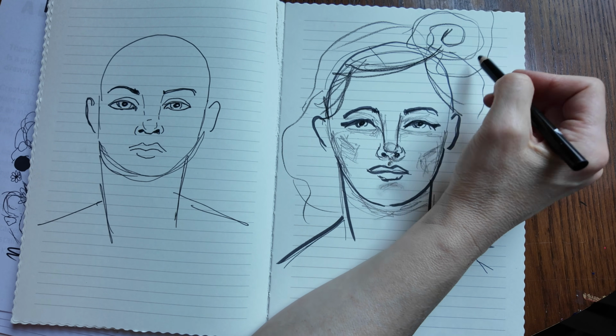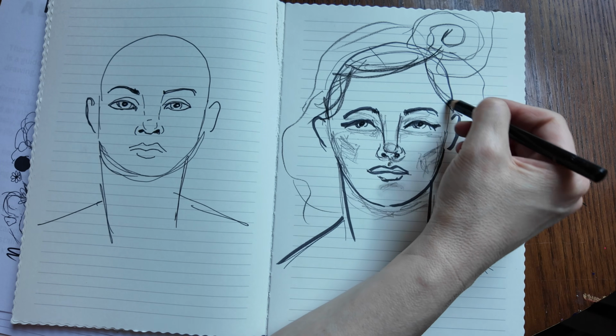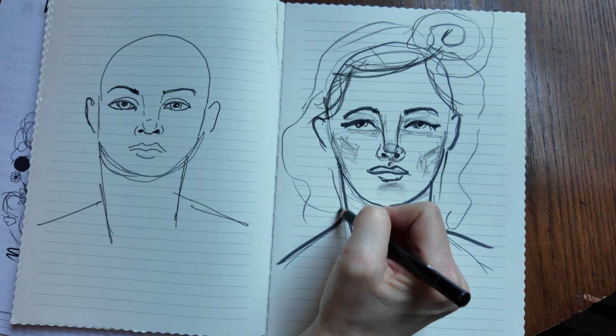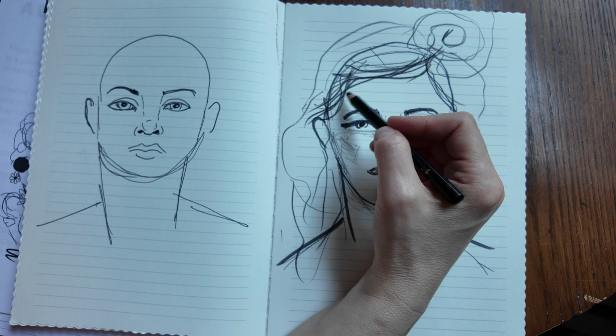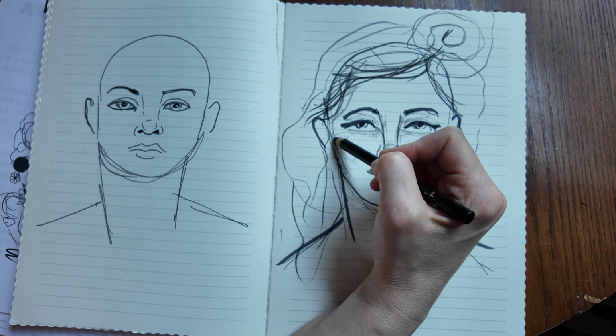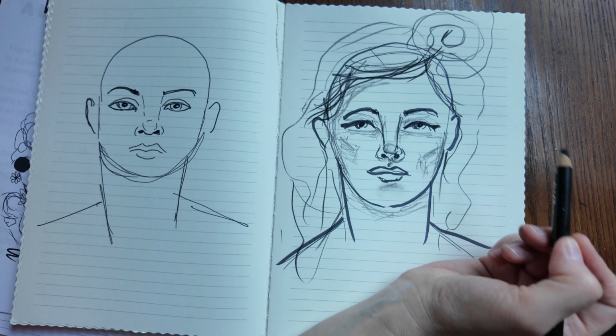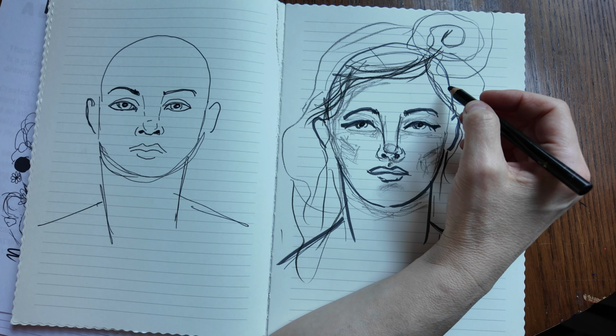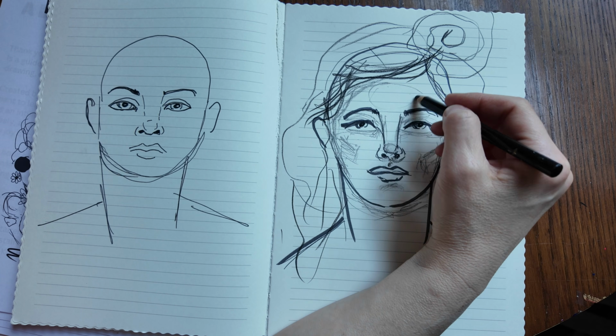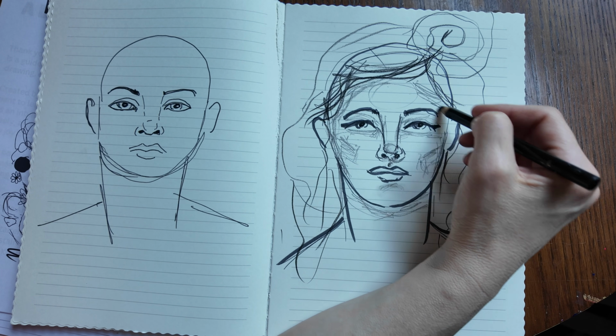I'm not putting shading into this hair or anything. I just wanted you to see the hair, where the hair is going to cast a shadow. So usually there'll be a shadow on the side of the face, maybe a bit on the forehead. Usually this area will not have a shadow.